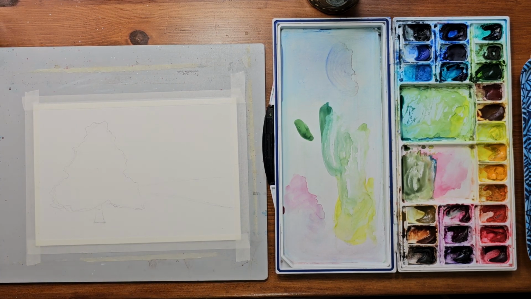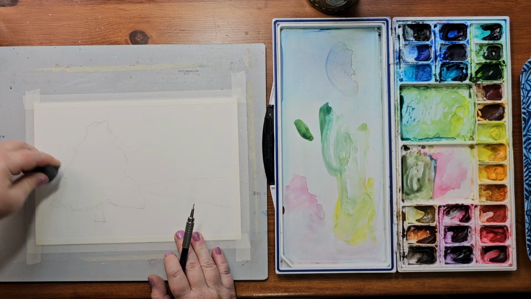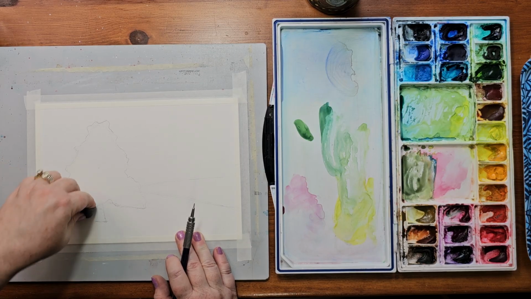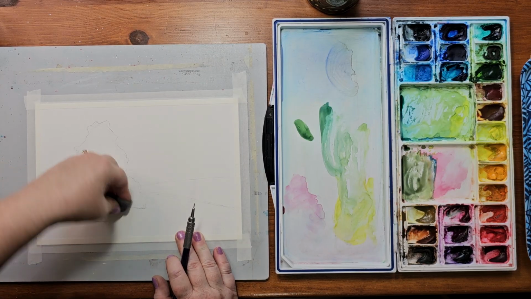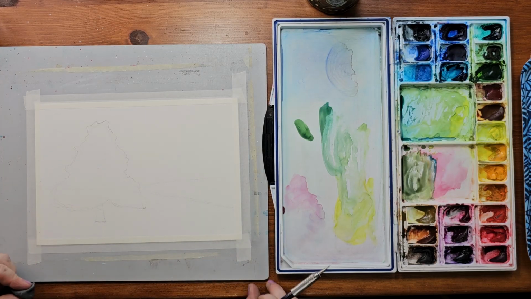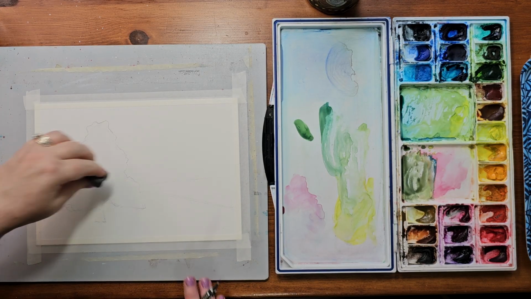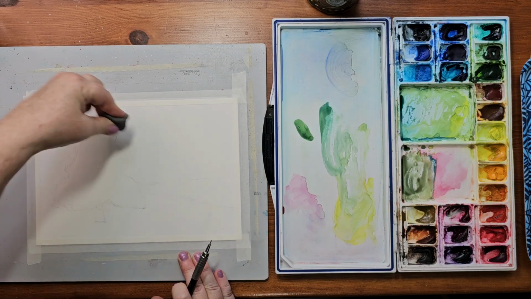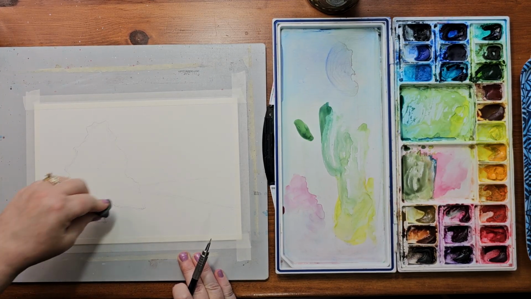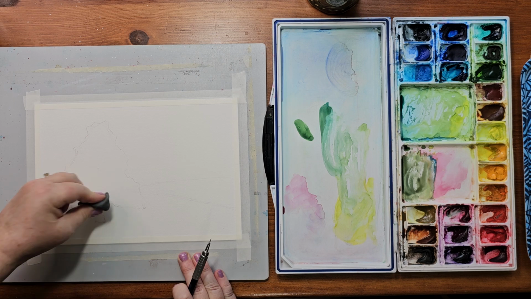Okay, now you are welcome to take a screenshot of this and transfer it to your paper, but I do encourage you to practice drawing because it's a really good skill to develop. I know when I first started, my drawing skills were terrible. So I was doing a lot of tracing, and then at some point that sort of halted my progress, and I needed to work on my drawing skills in order to move forward in my watercolor skills.